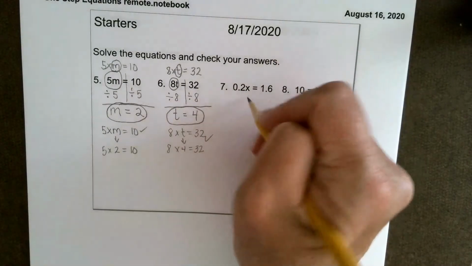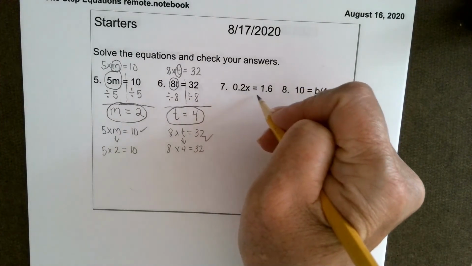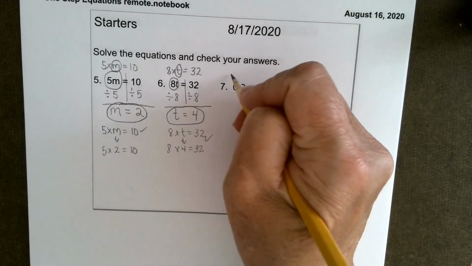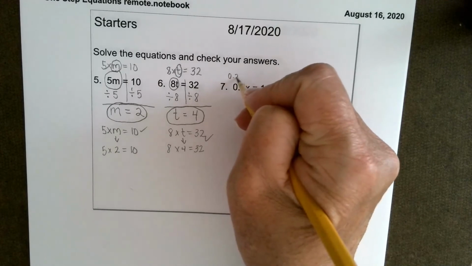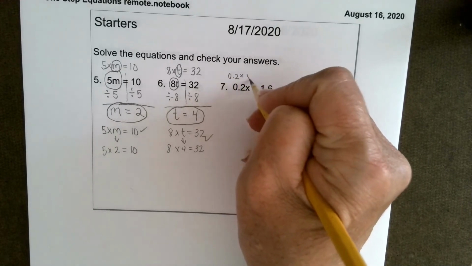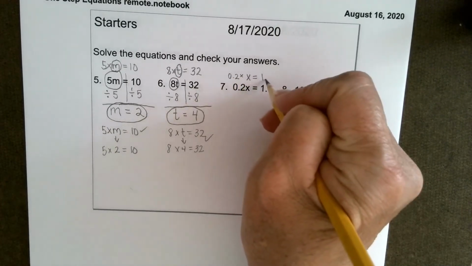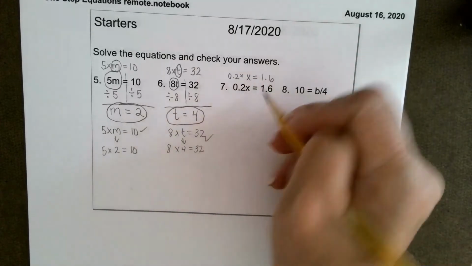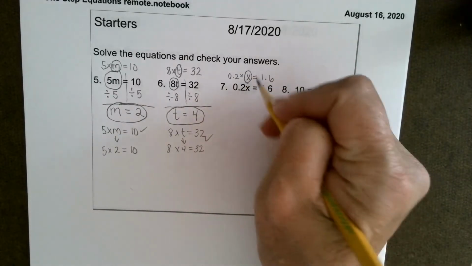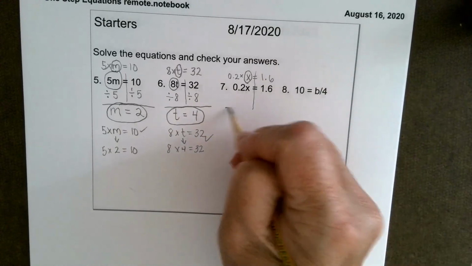Next one, we've got 2/10 times x equals 1 6/10. That's what this means. 2/10 times x equals 1 6/10. We're circling the x and splitting the equation.